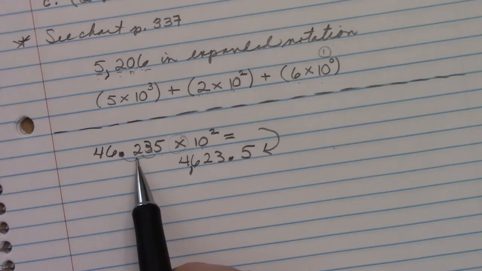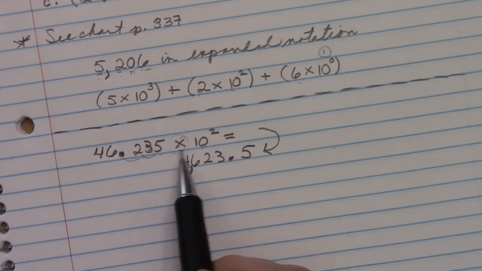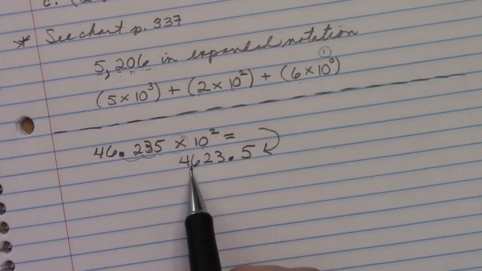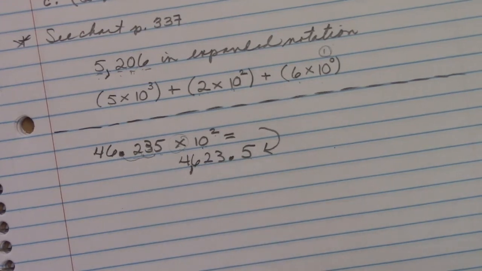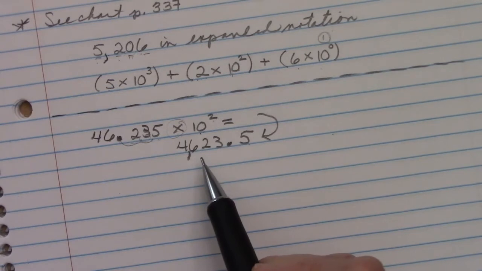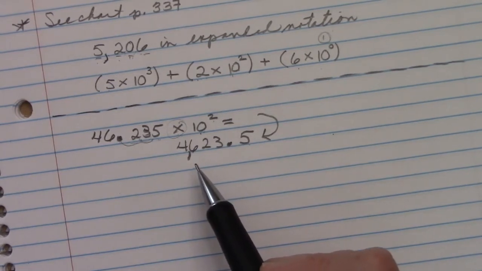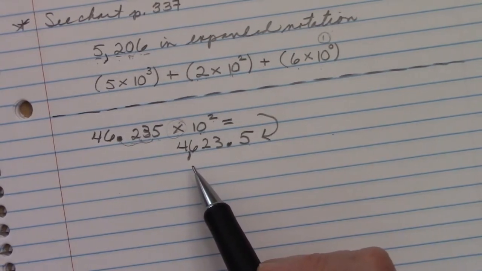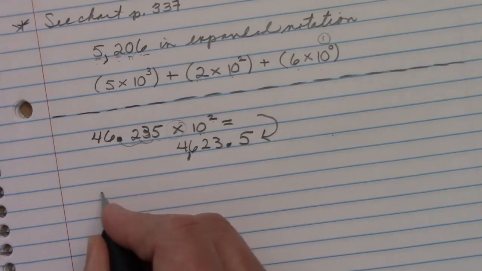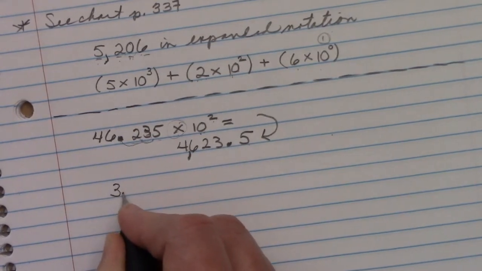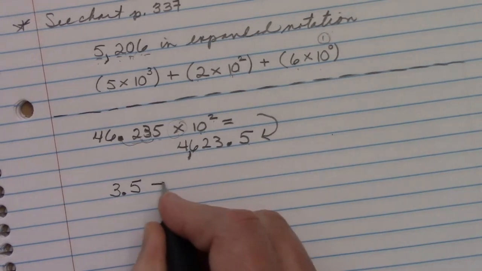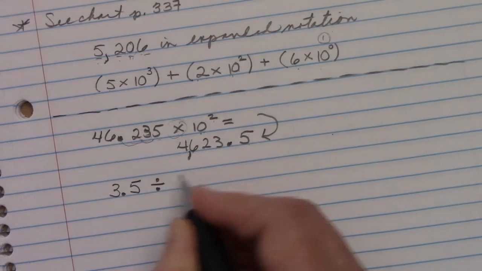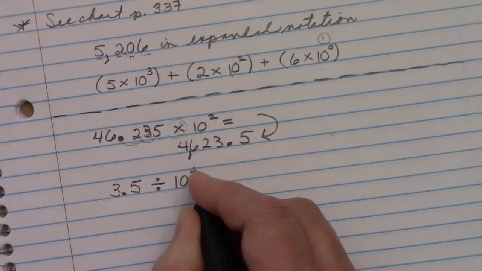46 and 235 thousandths times 10 to the second is 4,623.5. We've moved the decimal point 2 places. That's when we're multiplying, just a shift of the decimal place. Let's talk about division. What if I have 3.5, or 3 5/10, and I'm going to divide by 10 to the fourth?